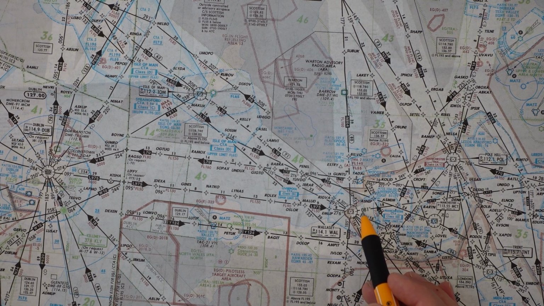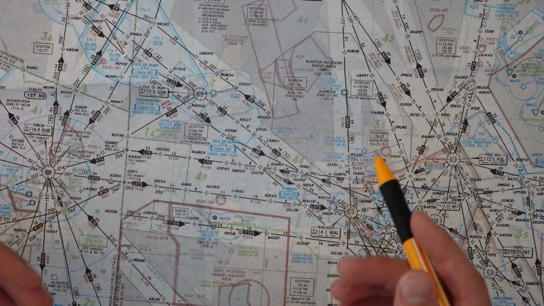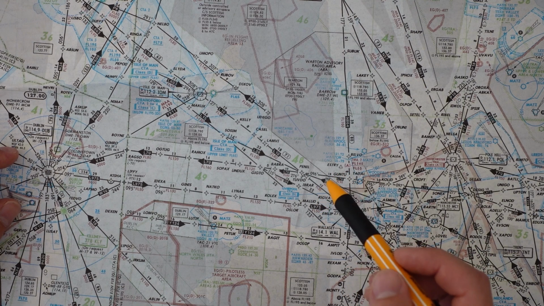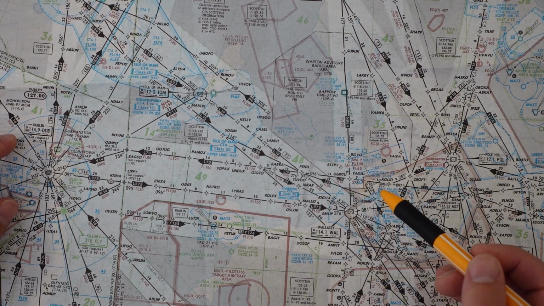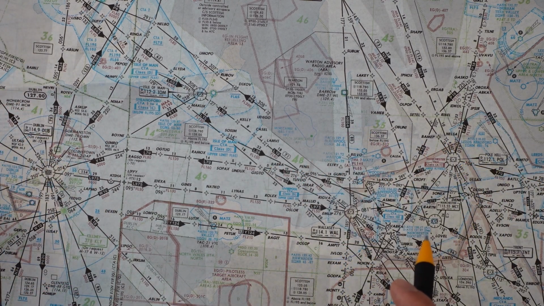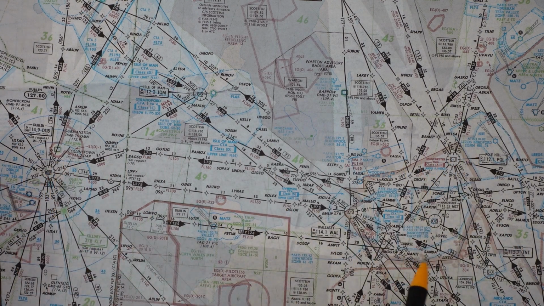Well, this is because after we've completed our en route portion of the airway, we fly a standard terminal arrival procedure to leave this airway and fly down towards the airport. And we'll have a look at that after we've done a bit of information about the airways. So let's just go along the airway and I'll talk about some of the points that are on it.